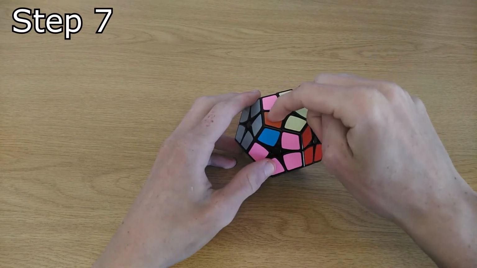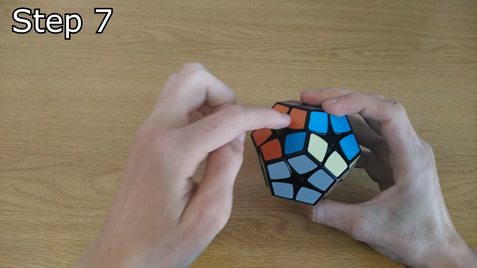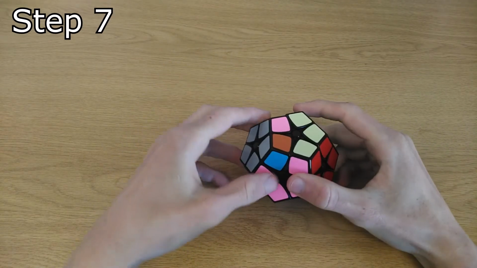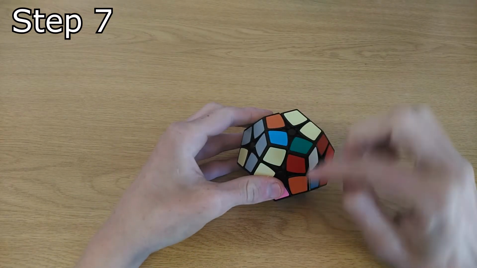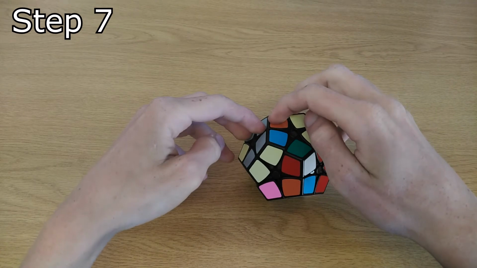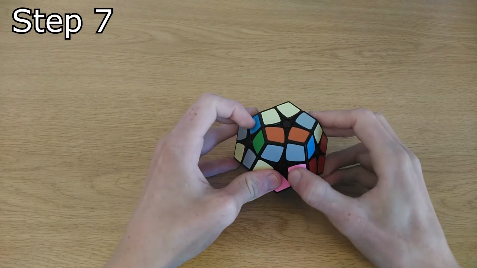This one is orange and blue. So we know it needs to come here with orange and blue. So you're going to take this corner out, turn the left side, because the orange needs to match up with this orange, because these two pieces are the solved pieces. Now insert the orange there.